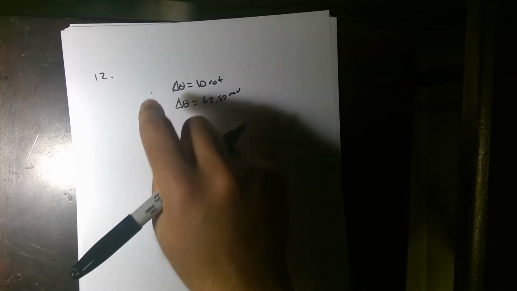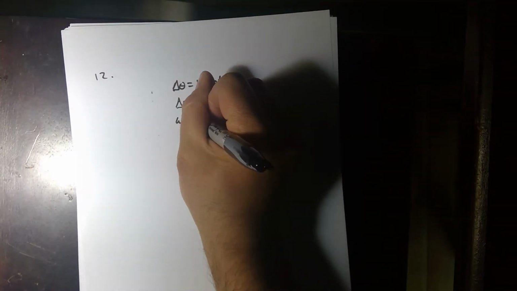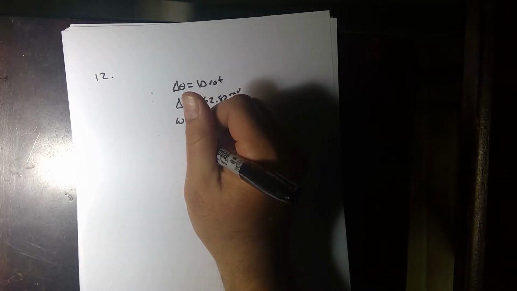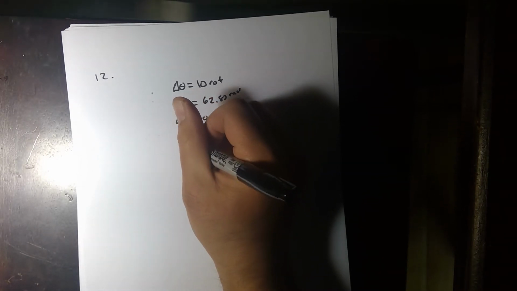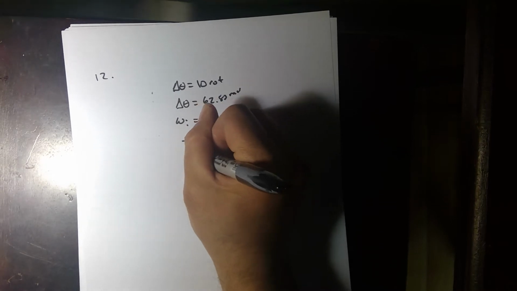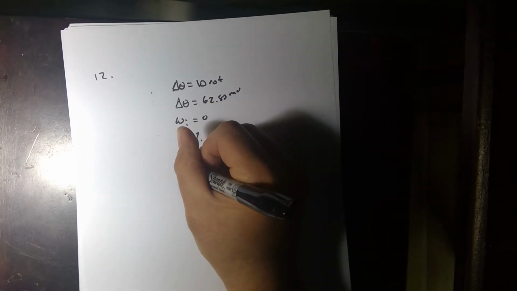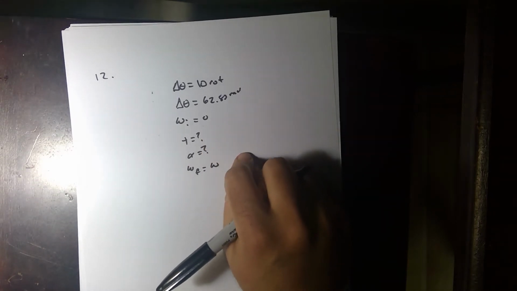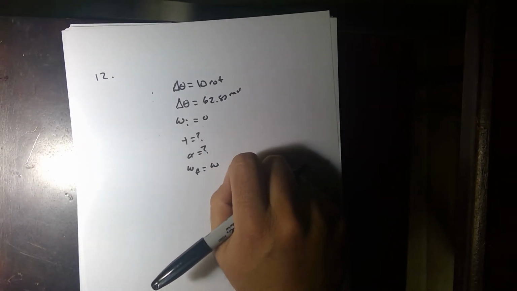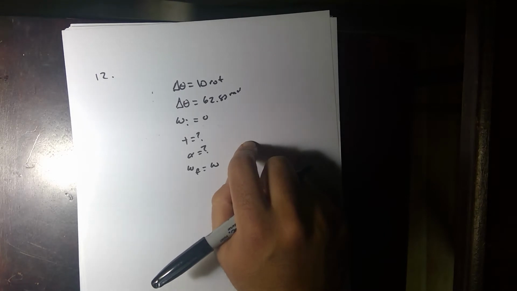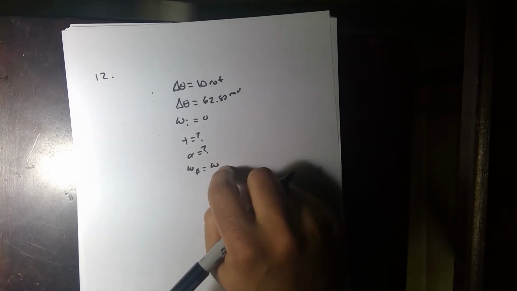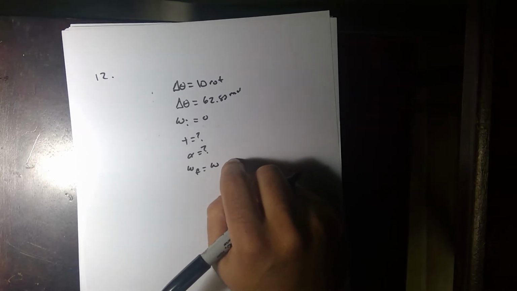All right, that's what we know. And it starts from rest, right? So omega I is 0. Now, we don't know how much time this is going to take. We don't know alpha. And we don't know omega f. They just told us it was omega. So I don't have 3 out of 5. Some people will try to reason through these problems by using omega and staying in variables here.